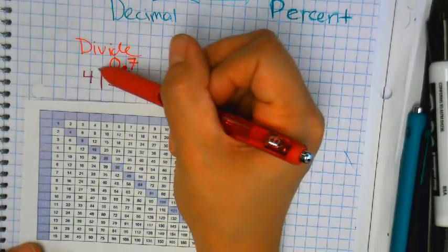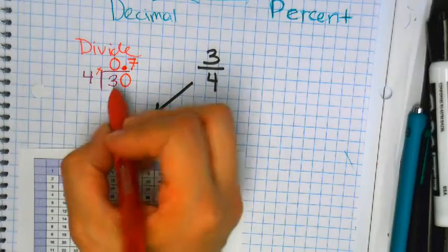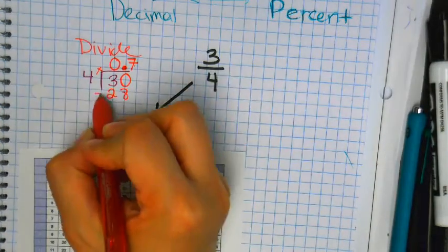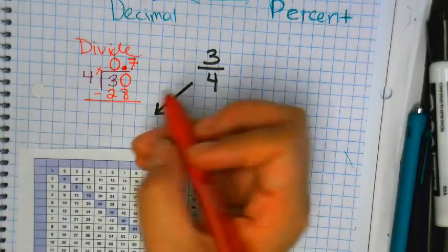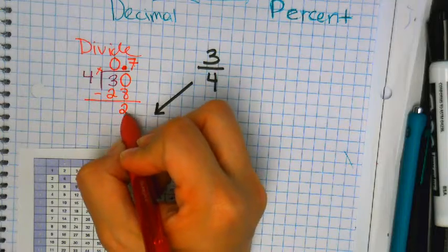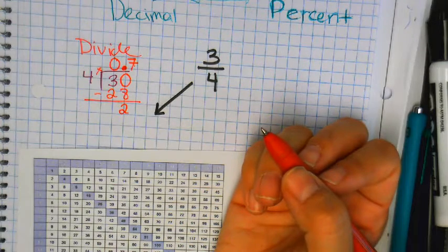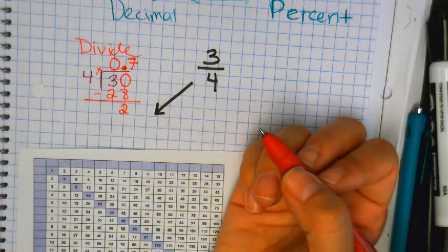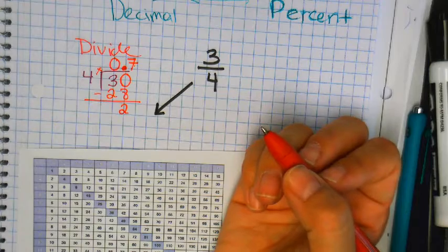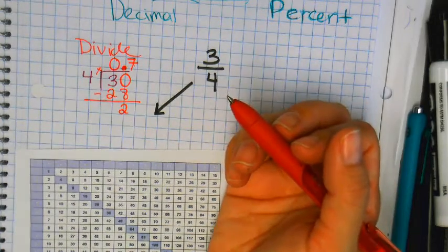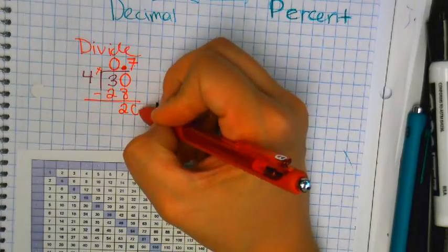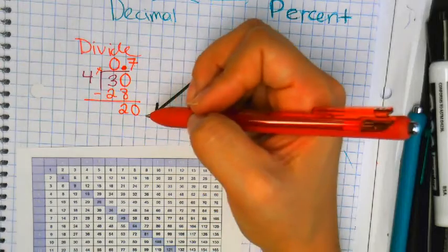7 times 4, 28. Remainder, 2. We're writing this down, unless you already have the answer. Do I like remainders? I'm going to add another 0. I already have a decimal, so there's no need for another decimal.